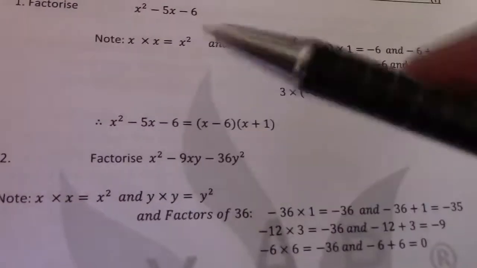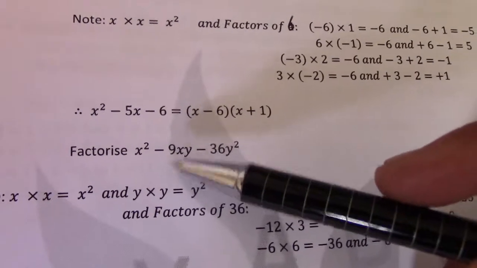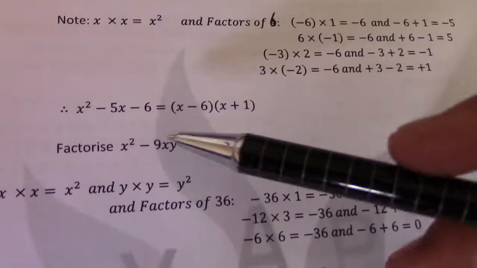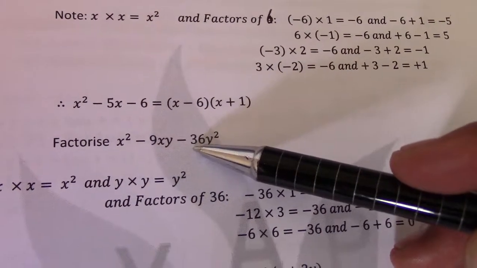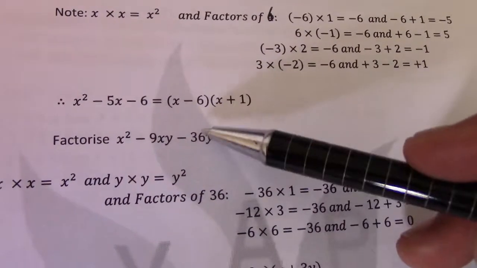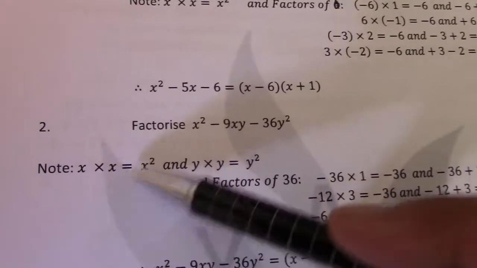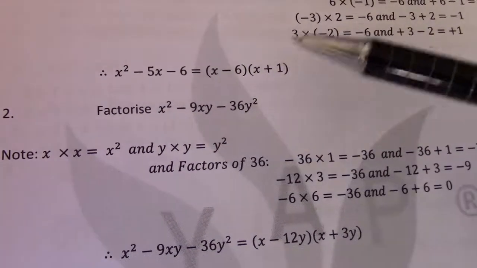Again, as I said, just to get extra reinforcement, let's look at more problems. I've done 3. I hope that if you work through 3, you get the hang of it. So we have x squared minus 9xy minus 36y squared. So last two terms negative again. The front, x squared, by now you should know x times x is x squared. We have y squared, y times y is y squared.